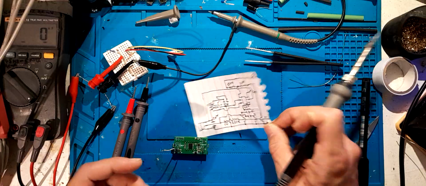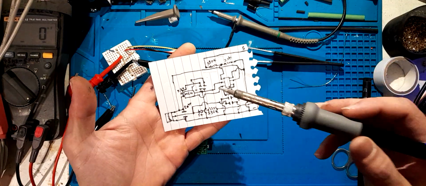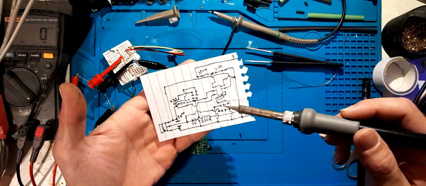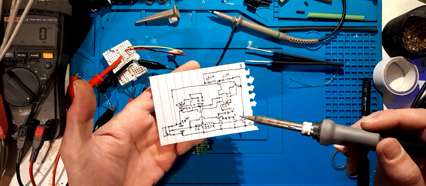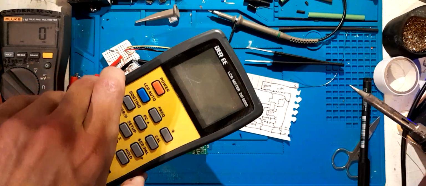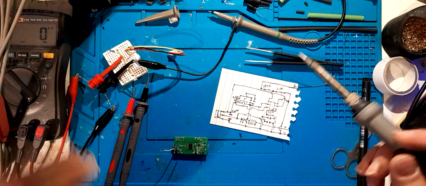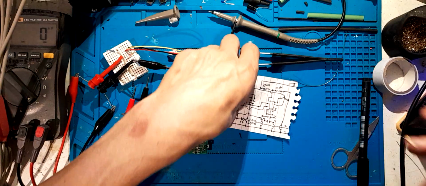Alright guys, so I've traced out a schematic here. The only problem is there's a couple of capacitors that I can't measure their values correctly in circuit, even with an LCR meter at different frequencies. So I'm going to have to take them out of circuit, take those measurements.